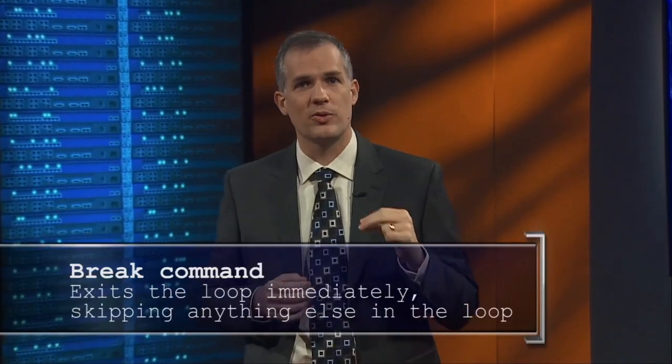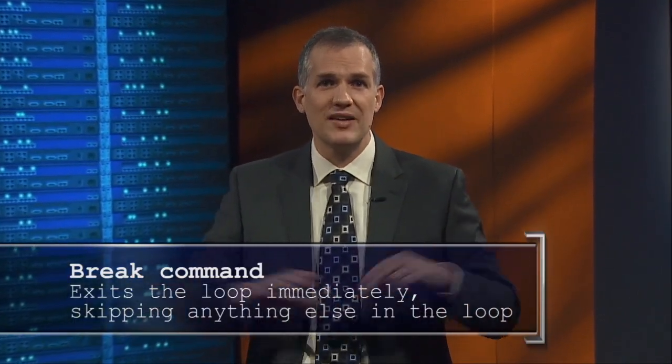One other optional loop command that can make your life easier is the break command. Break is like a more extreme version of continue. Break says, I'm done with this loop for good, get me out of here entirely. When you encounter the break statement, you immediately exit the loop. You even skip the else part of the loop, if there is one.